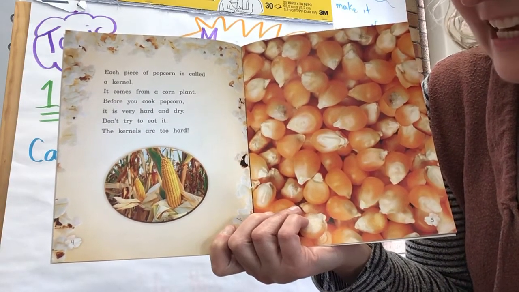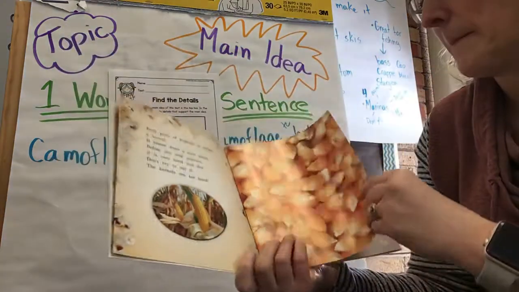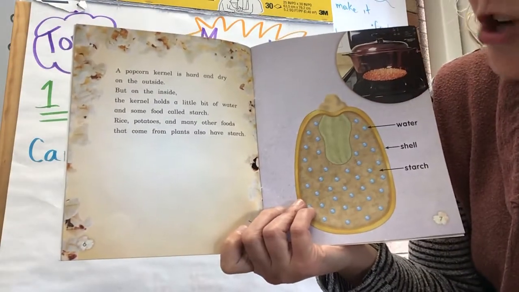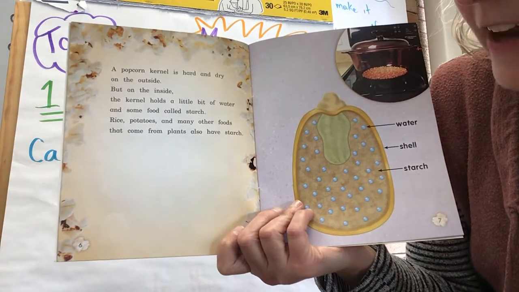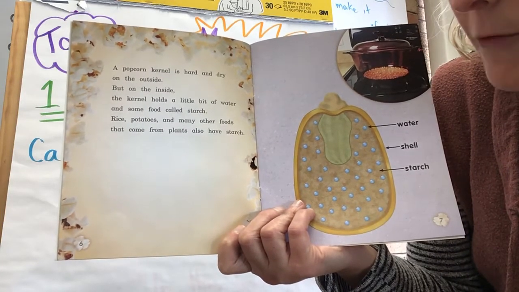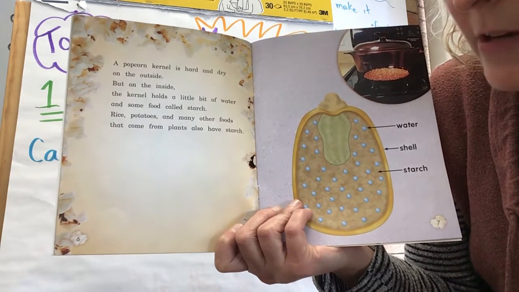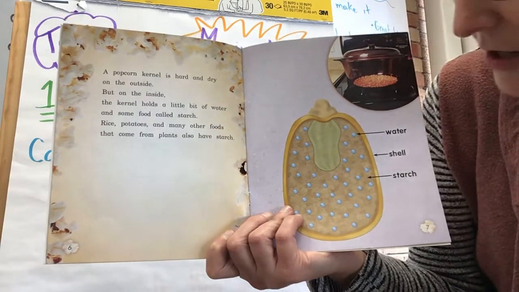Don't try to eat it. The kernels are too hard. A popcorn kernel is hard and dry on the outside, but on the inside, the kernel holds a little bit of water and some food called starch. Rice, potatoes, and many other foods that come from plants also have starch.